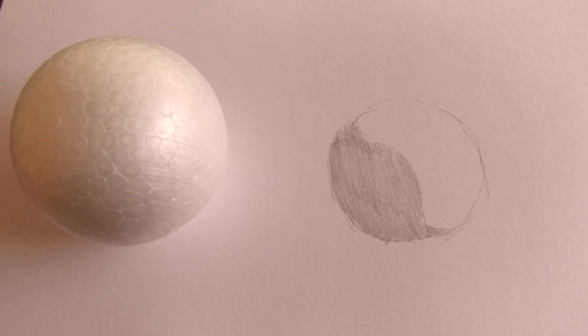So I'll show you now some pictures that I've drawn where I've started with a core shadow area. I've just chosen what the dark area and the light area is, and I'll show you how I have developed that and blended that out into a more refined picture. This only took me about an hour and a half, so it's obviously not extraordinarily refined yet.